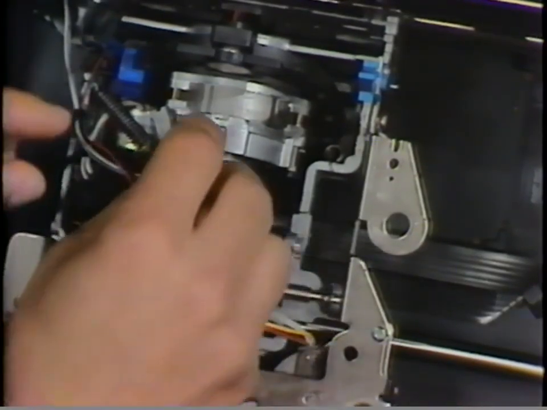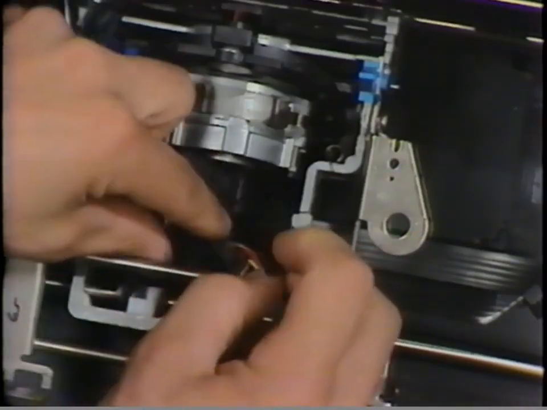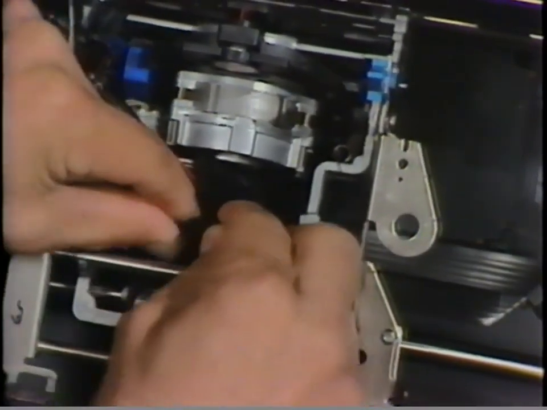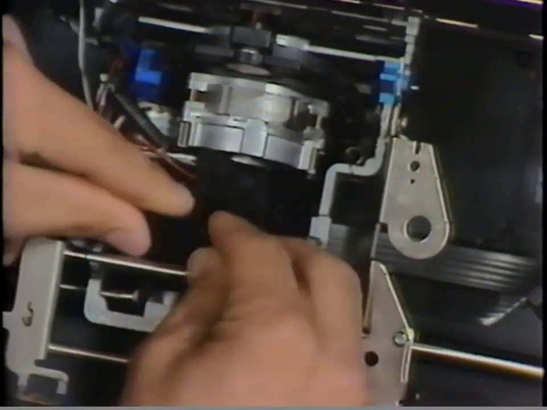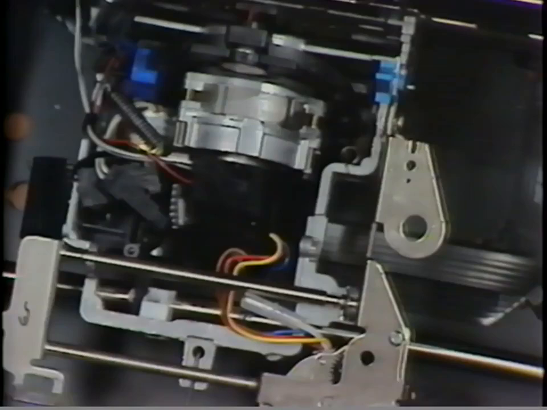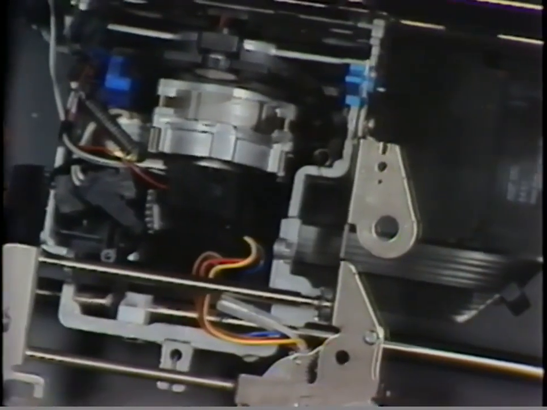Reconnect the ribbon feed motor connector. Now, carefully place the spacer behind the ribbon mounting plate and replace the screw.